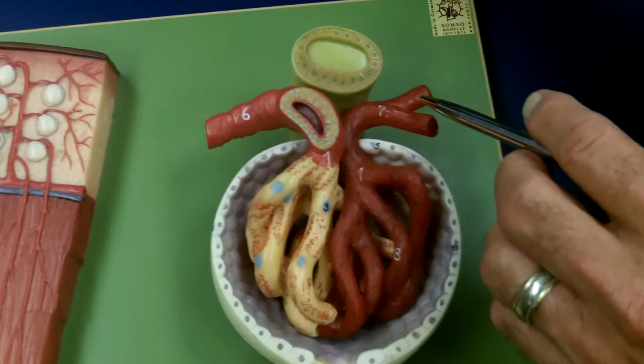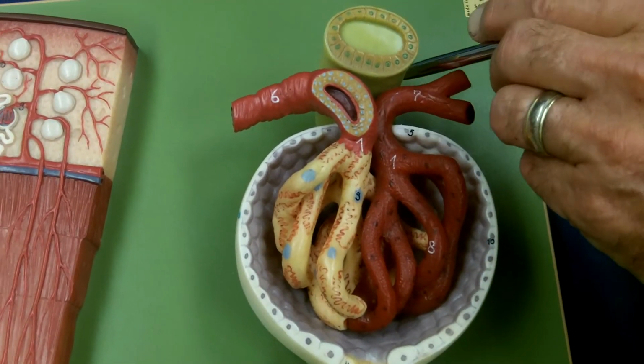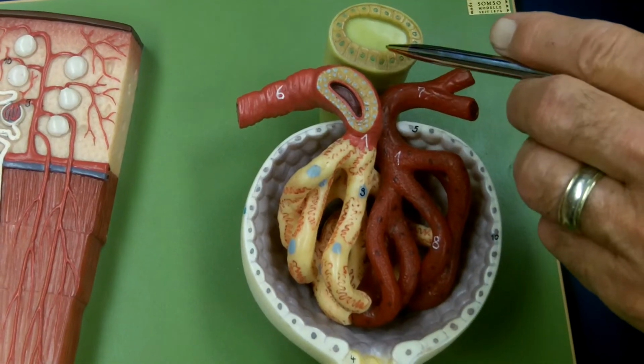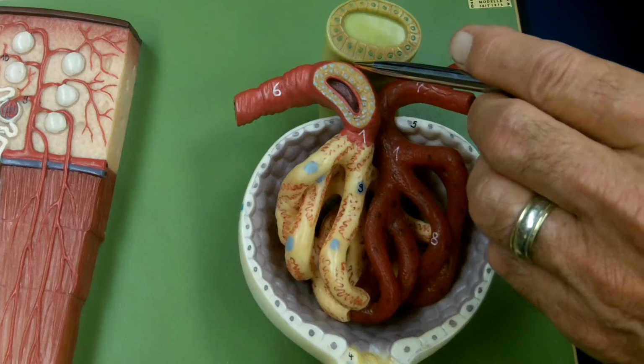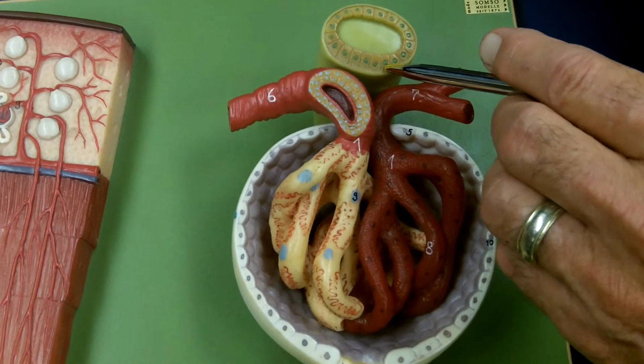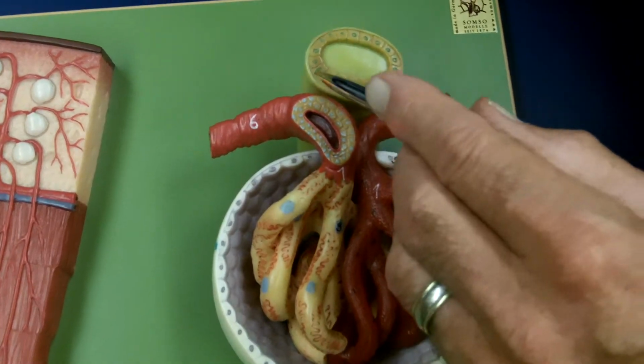We discussed the fact that always, as the loop of Henle is returning back into the cortex, it will always touch the afferent arteriole.